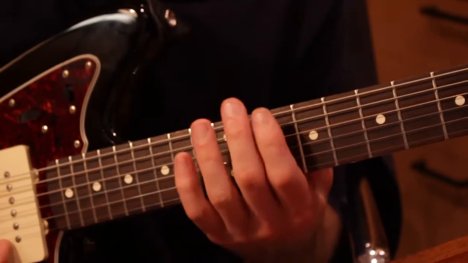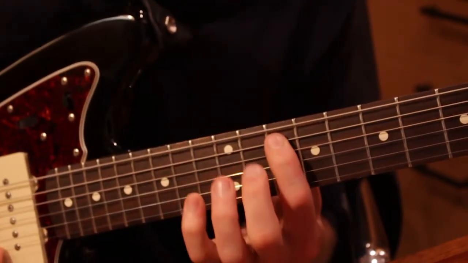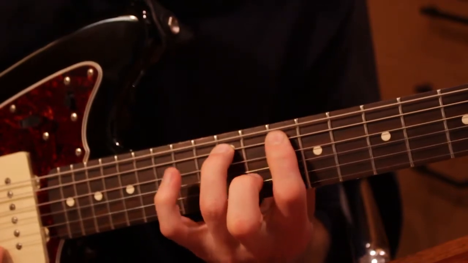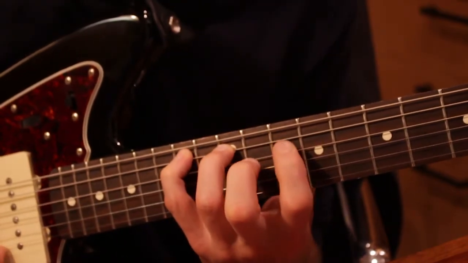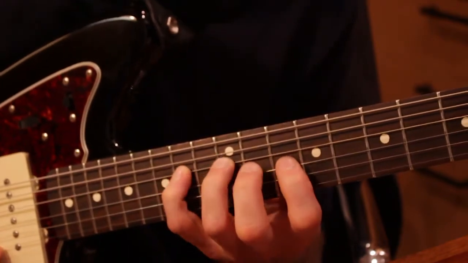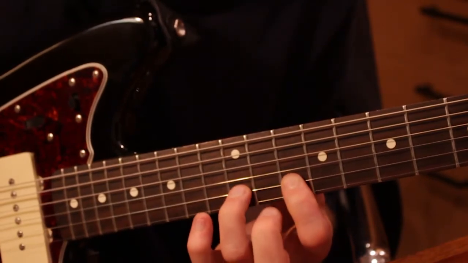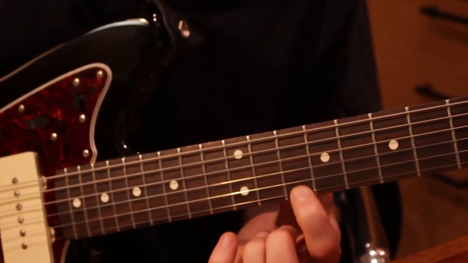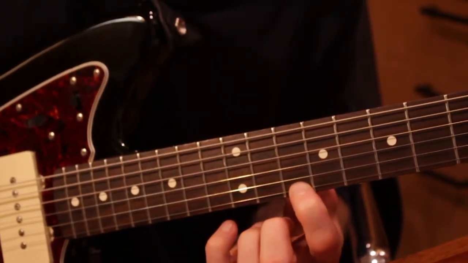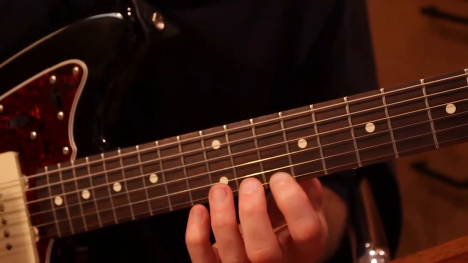So let's work through it again, note by note. D, E, F, G, A, super pinky, B, C, D, super pinky, E, F, G, A, B, C, D. So this is actually a very easy mode. If you just remember the super pinkies, you'll get used to it.